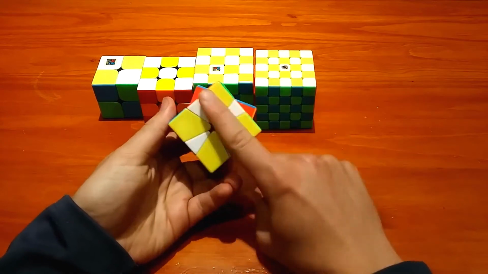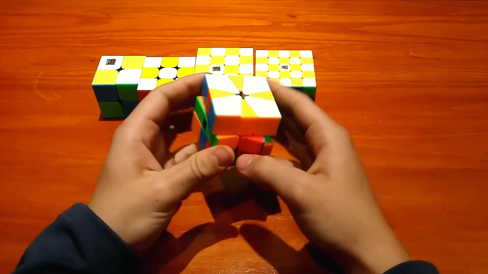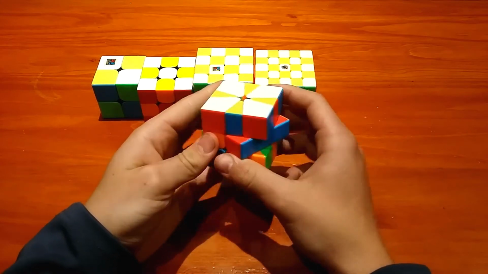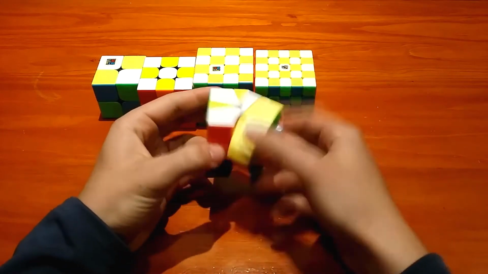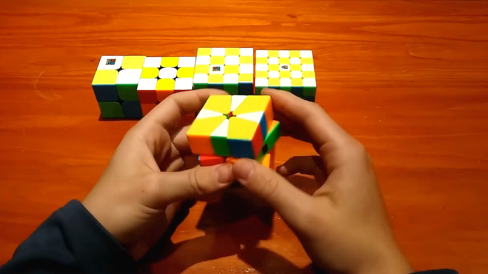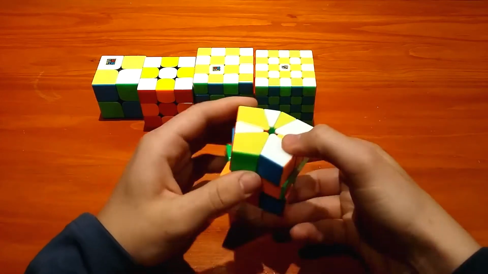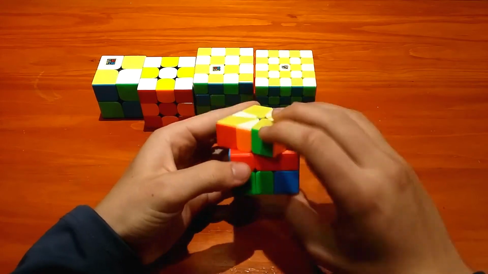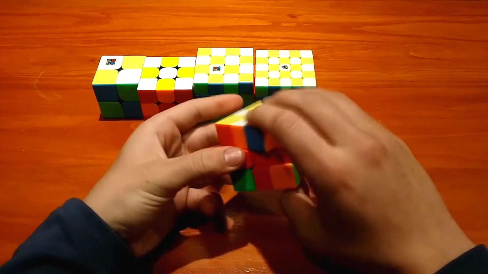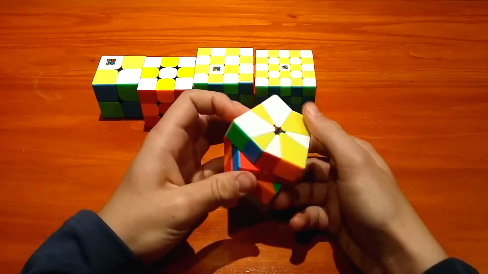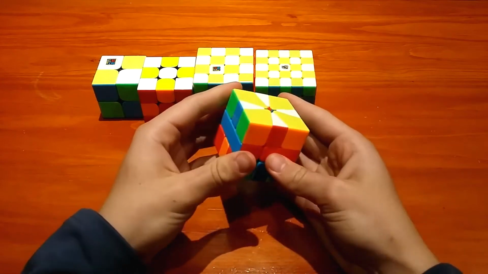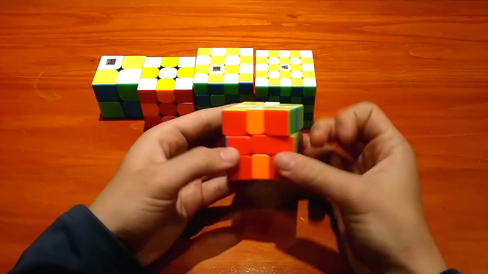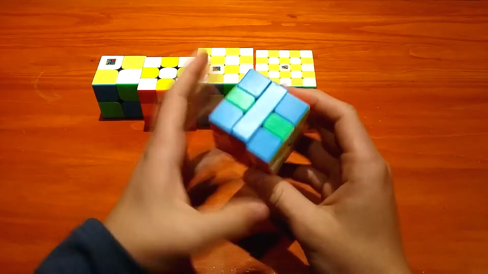Okay, so I have checkerboard pattern on these two sides. Now I just need to get it on the sides. Swap them like this and like this, and voila, if we just do this, then we would have the checkerboard pattern on the square one.